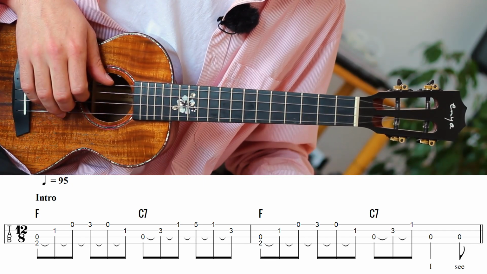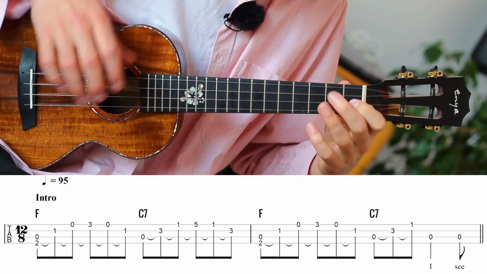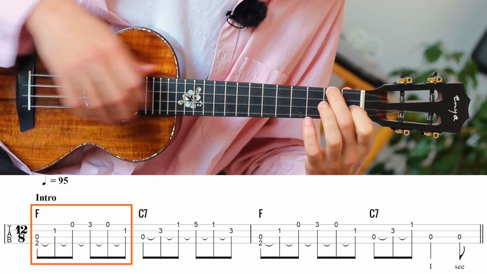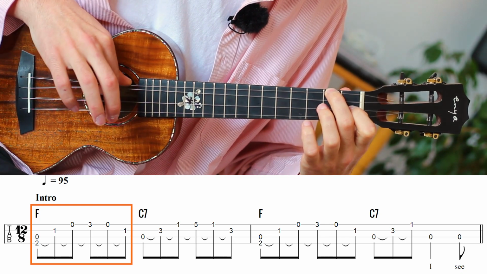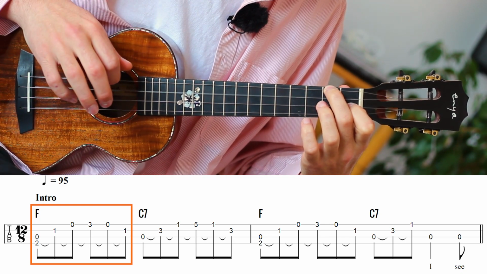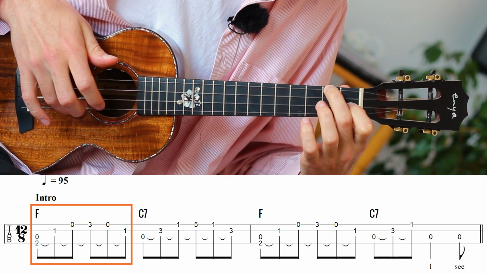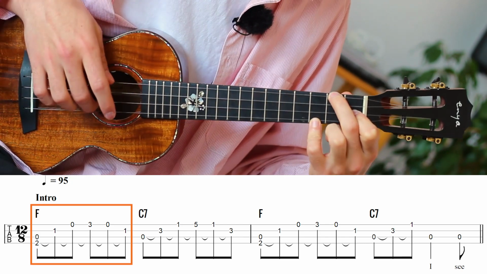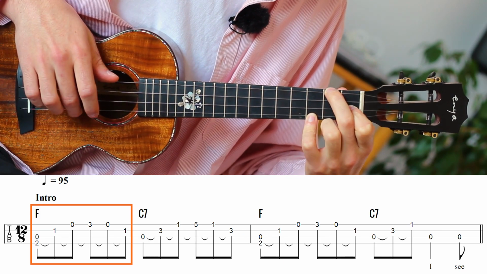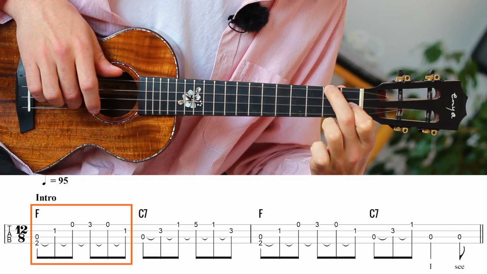In the intro, what we are repeating is F to C7. And on F, I'm grabbing the chord with my left hand, and with the right hand, I'm plucking first the G and C string, and then E, A, and then on the A string, 3rd fret right here. Then releasing it, again A string, and then E string.